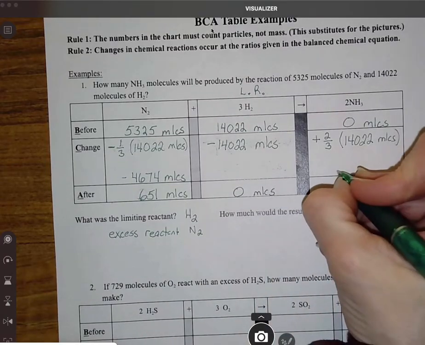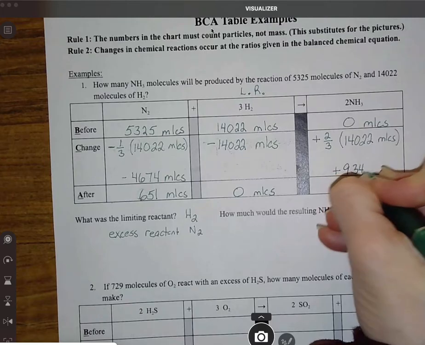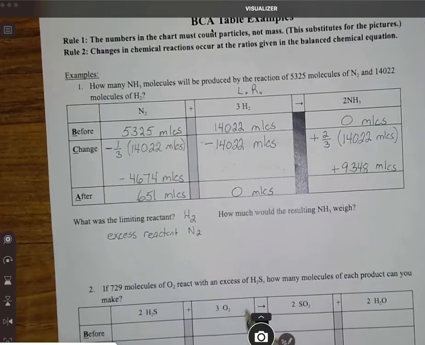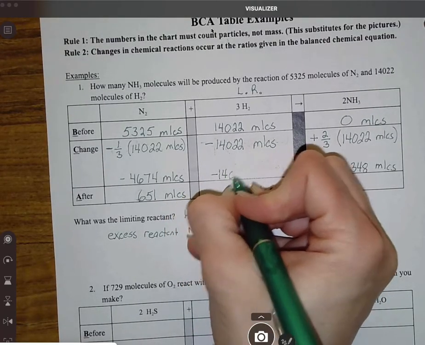A little bit of calculator work later, and I figure out that I'm going to gain 9,348 of these molecules. And I'm actually going to pull this negative 14,000 down here.